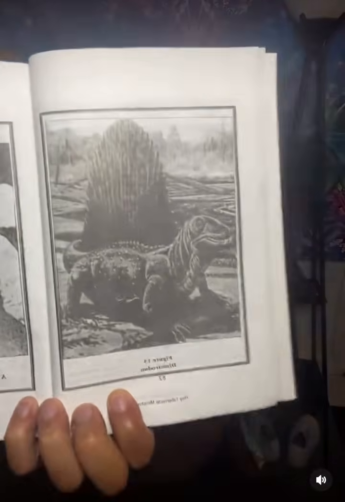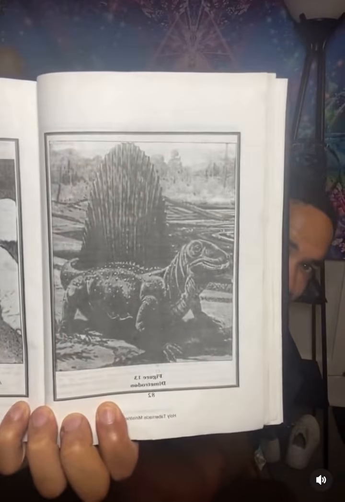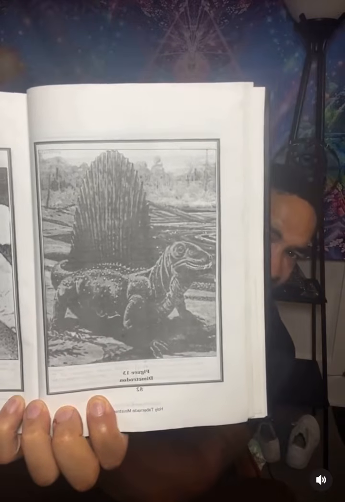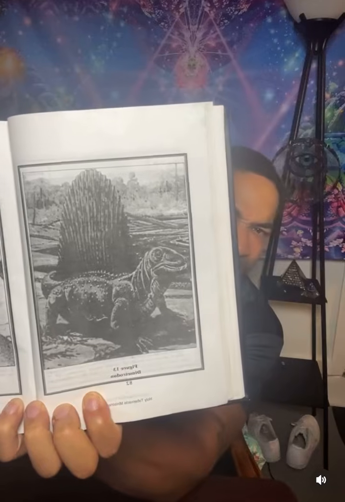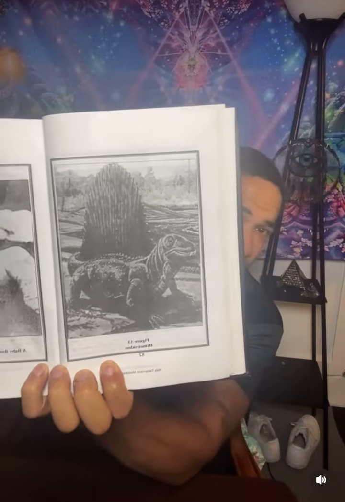Okay? Can y'all see that? Yeah, remember that dinosaur? The sail on his back? They can regulate the sail towards the sun or move it to basically adjust the temperature of the body heat. All right? And according to this text and this information, they're alleging that we derive from this being.